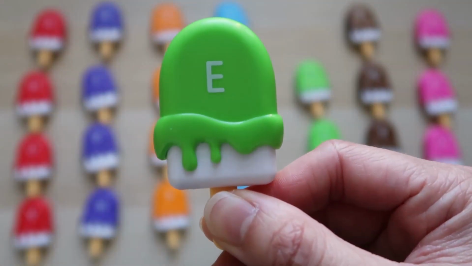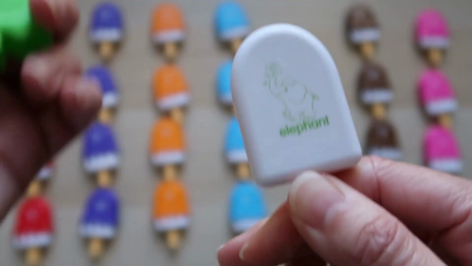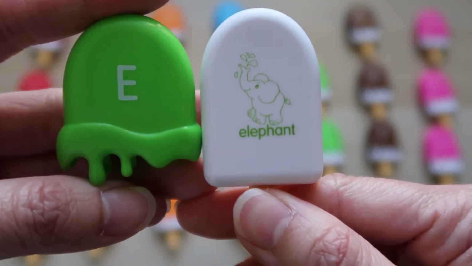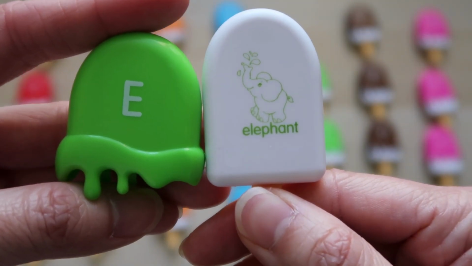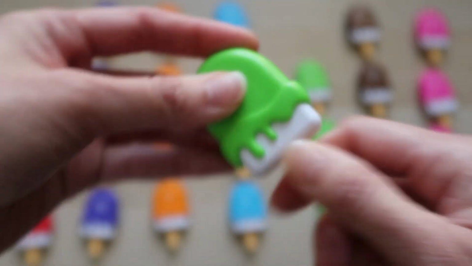Next, we have the letter E. E. E makes the sound eh, eh, eh, eh. What's behind E? It's an elephant. E for eh, eh, elephant. Goodbye, elephant.